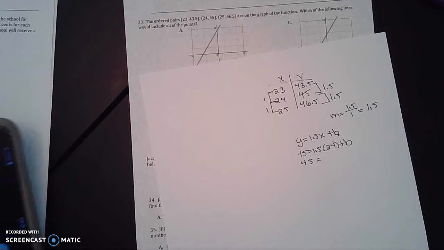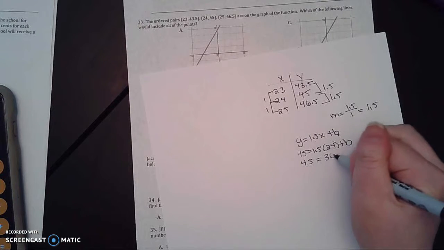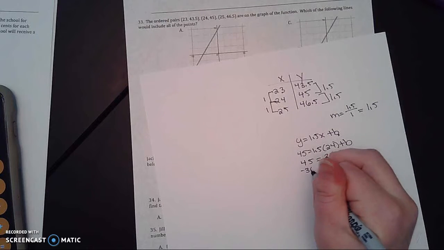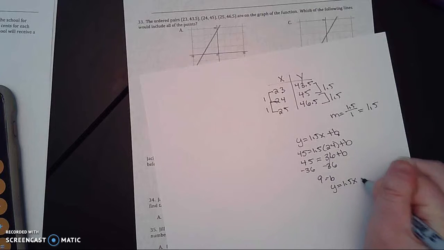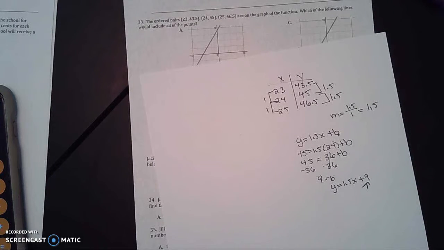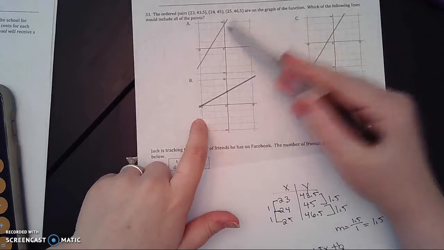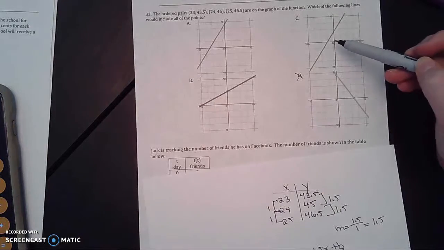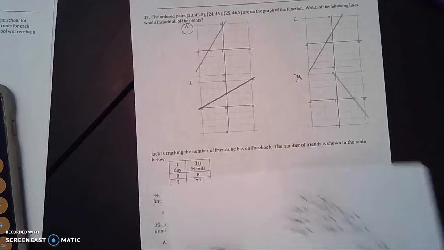And remember, this is your calculator section. So 1.5 times 24 is 36 plus b. And my next step is to subtract 36 from the other side. b equals 9. So y equals 1.5x plus 9. So I'm looking for the graph with my y-intercept as 9. My A is pretty close to 9, but let's just make sure the other two don't fall near 9. B is 5, and C is a little less than 5. So A is my answer.